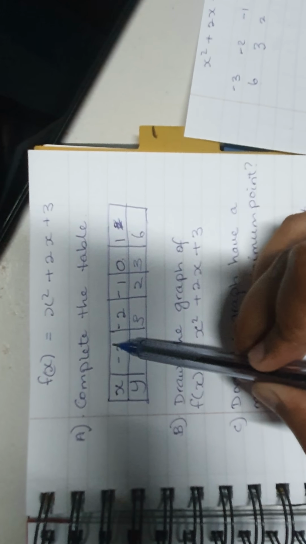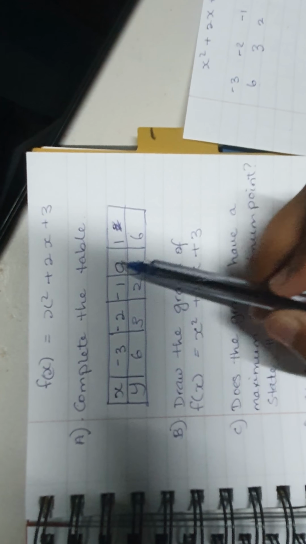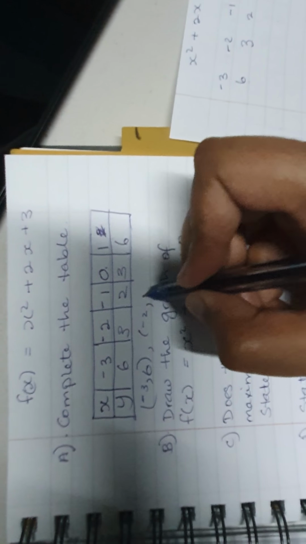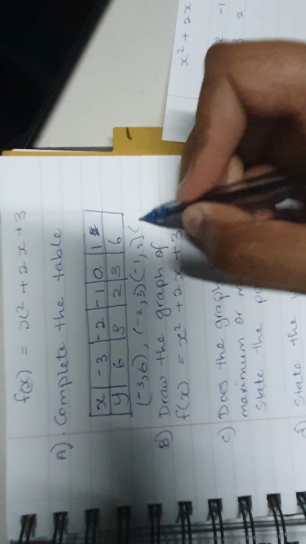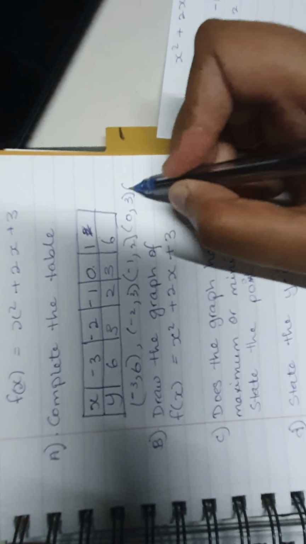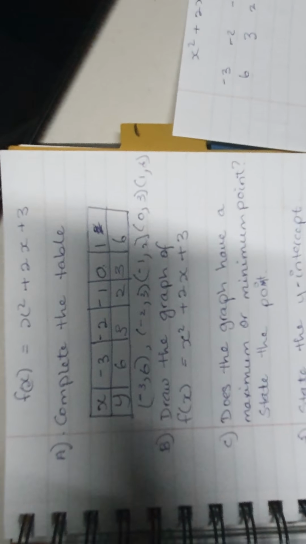Okay, if we look at it, our first point would be negative 3, 6. Then we have negative 2, 3. Then we have negative 1, 2, then we have 0, 3, and last we have 1, 6. So there we have 1, 2, 3, 4, 5. We have 5 points. Okay, so we're moving on now to part B.